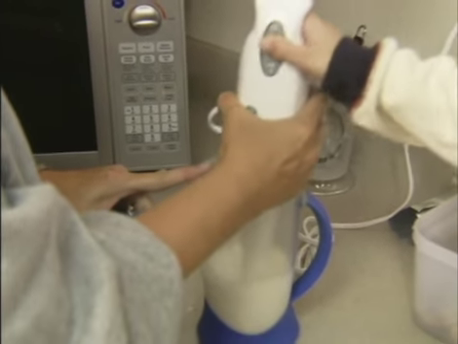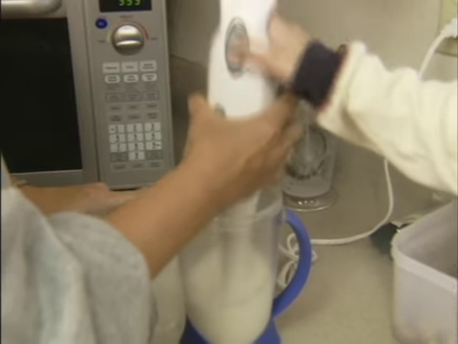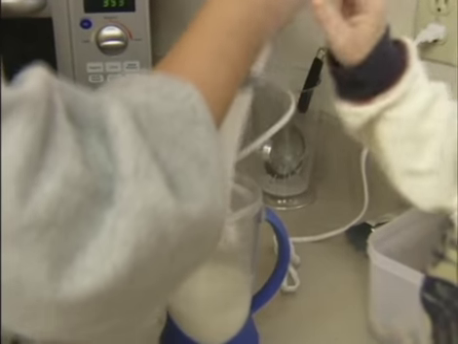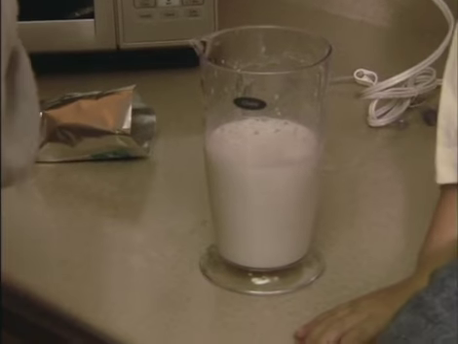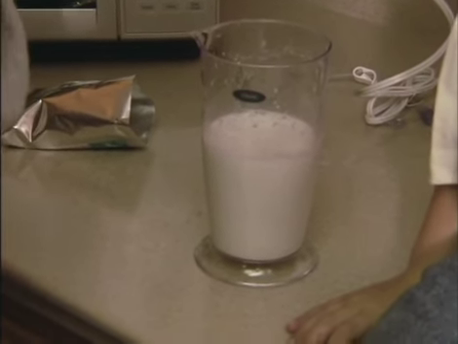If you are using blenderized or foamy formula, let it sit for 10 to 15 minutes before pouring it into the bag. This will allow time for air bubbles to dissipate and reduce the chance of an alarm.